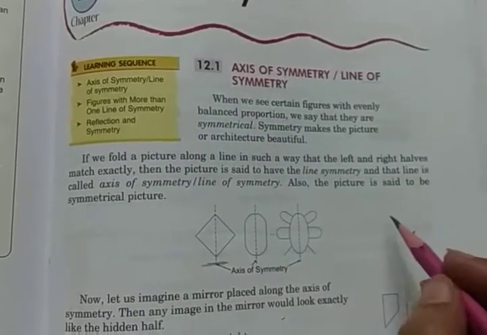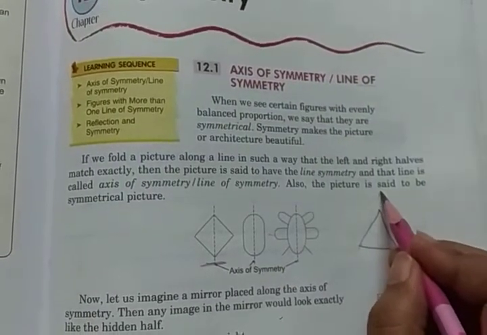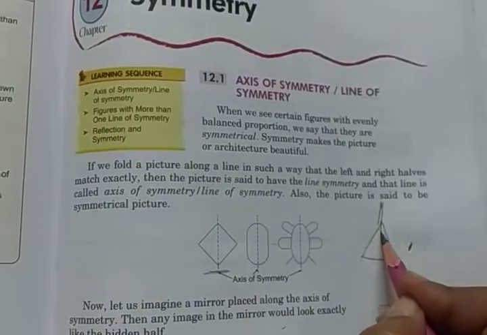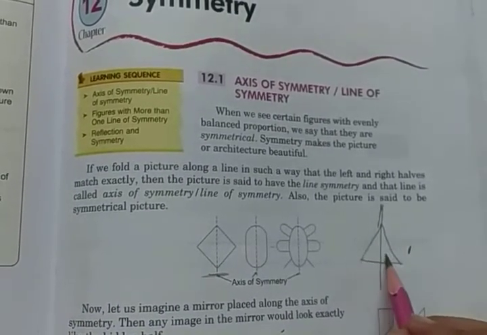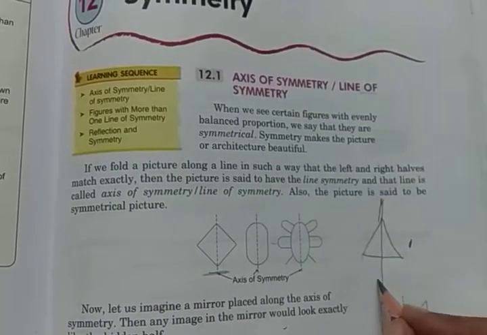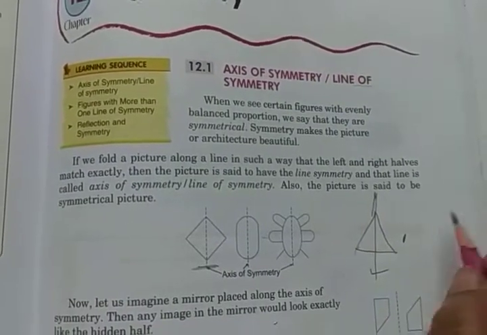Okay, if I draw a triangle here, and you draw a symmetry line here exactly at the center, and we obtain left and right parts that are exactly equal, then this line is called the axis of symmetry, or line of symmetry.